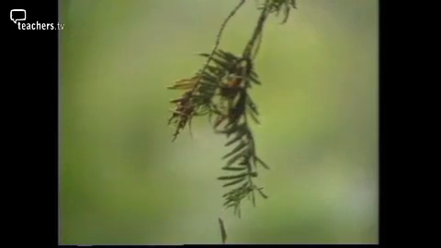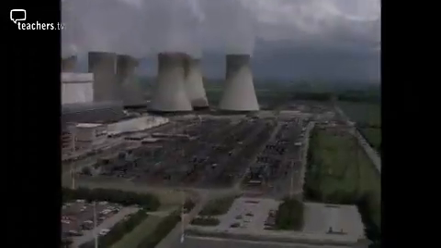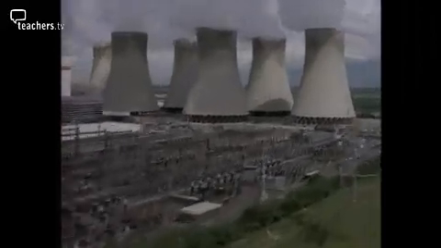Large areas of Western Europe are covered by forest. But in recent years, many forests have been badly damaged by acid rain. Even though the rain is only very weakly acidic, it causes the trees to wither and die. Environmental groups claim that acid rain is caused by burning fuel in power stations.